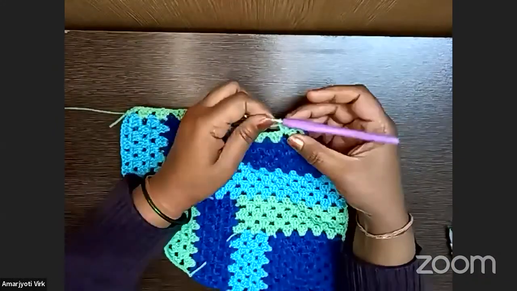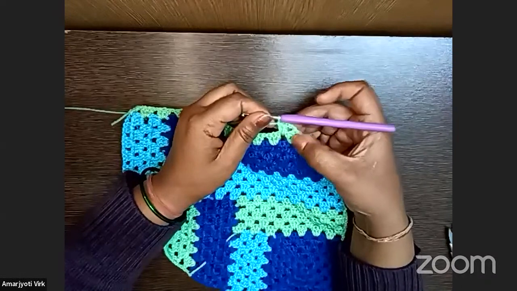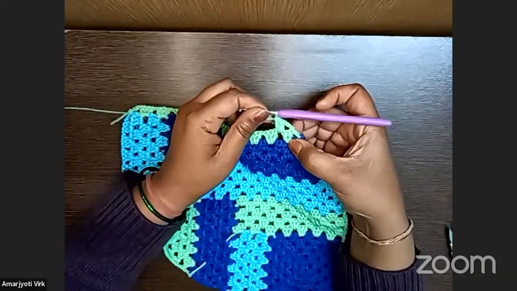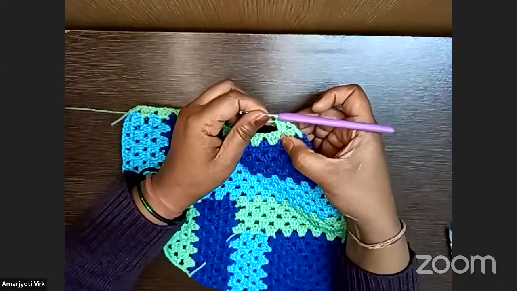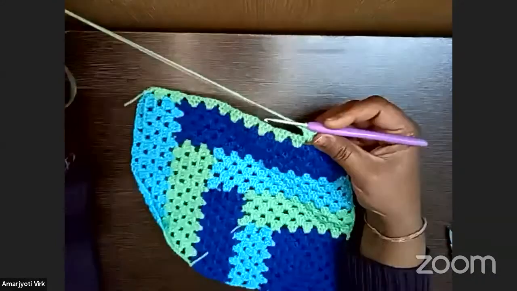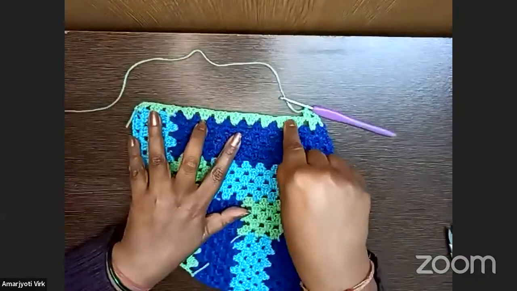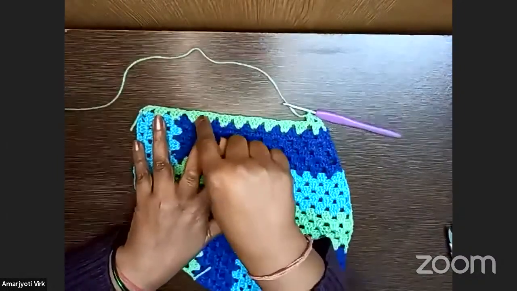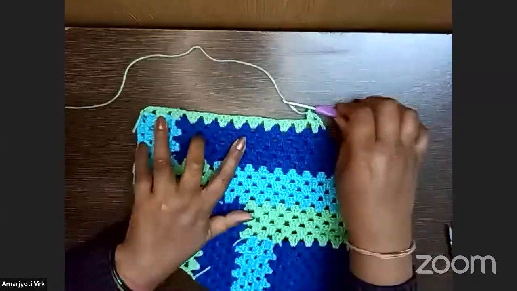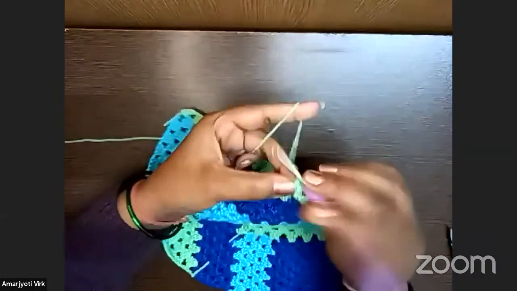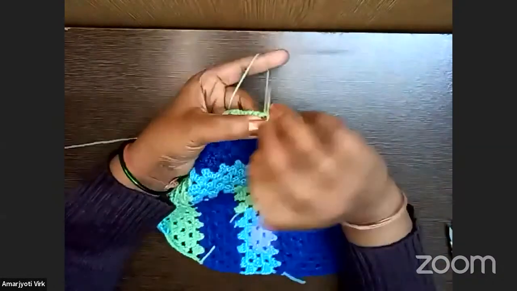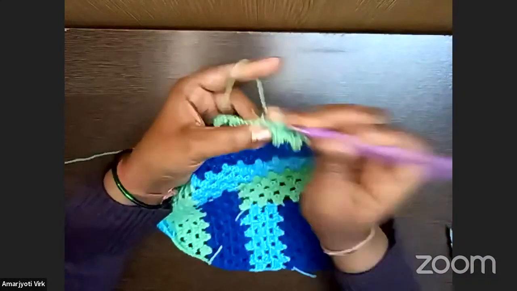Row 2: start with chain 3, skip the 2 double crochet below, and make 2 double crochet in the first chain space. After that, make chain 1 and 3 double crochet, 1 2 3 4 5 6 7 8 9 times. Chain 1 and full block 9 times.